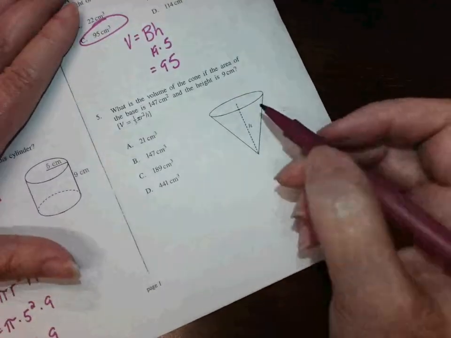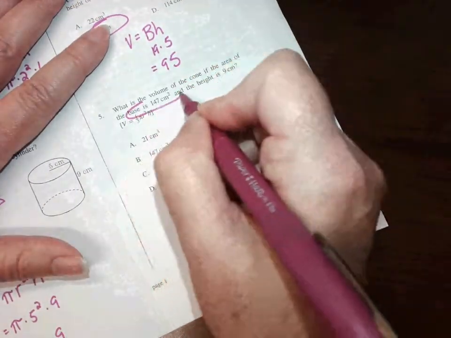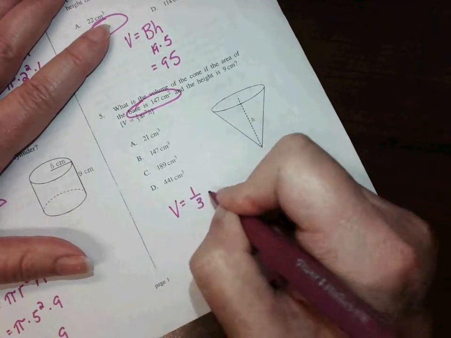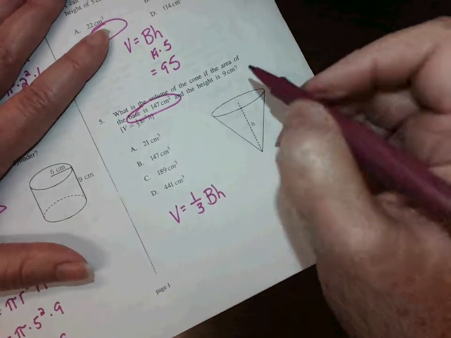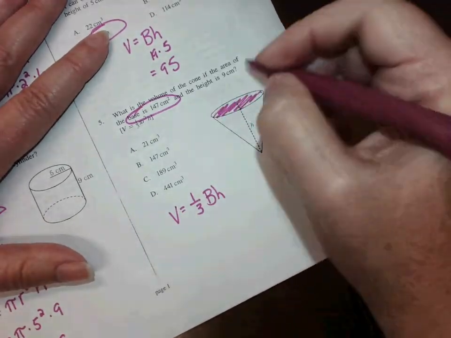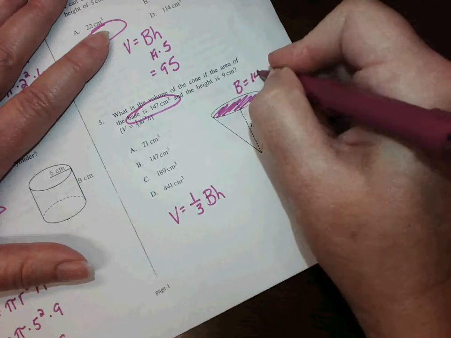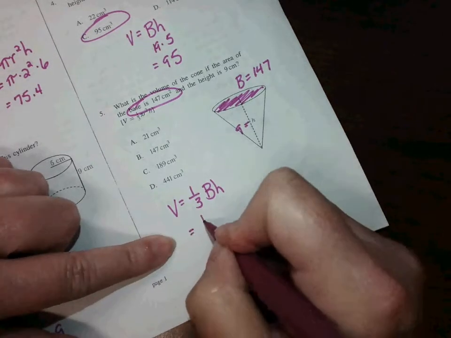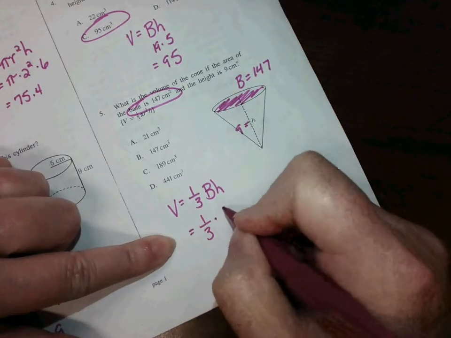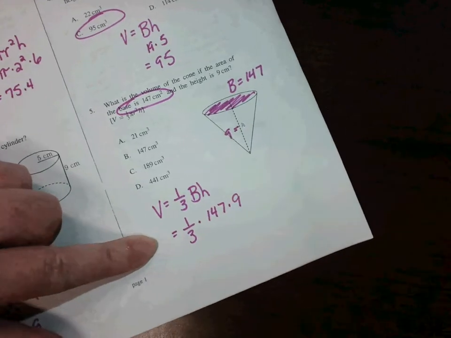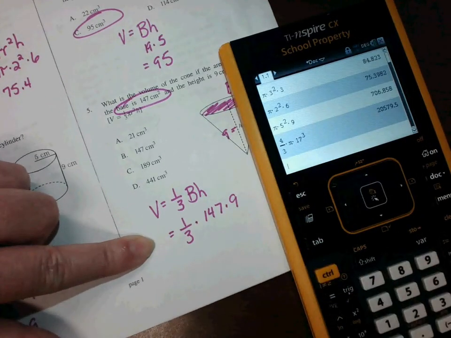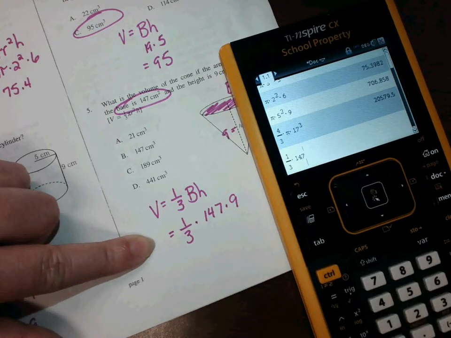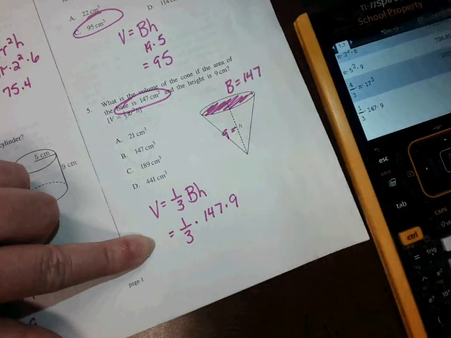Number 5, volume of a cone. The area of the base is 147. So I'm just going to use the formula that asks for the area of the base. It tells me that the area of the base, the big B, is 147. The height is 9. So when I fill this in, I'm just doing 1/3 times 147 times 9. 441.